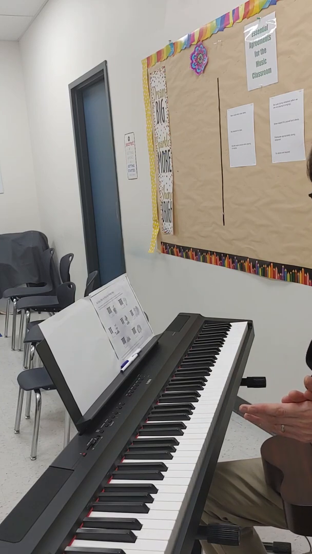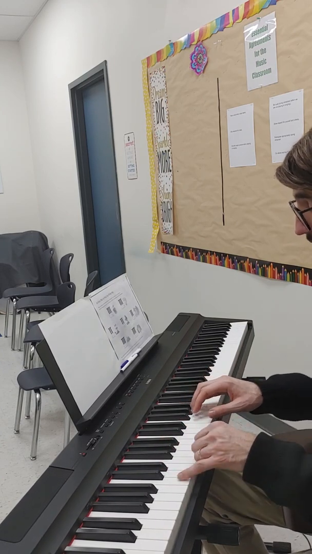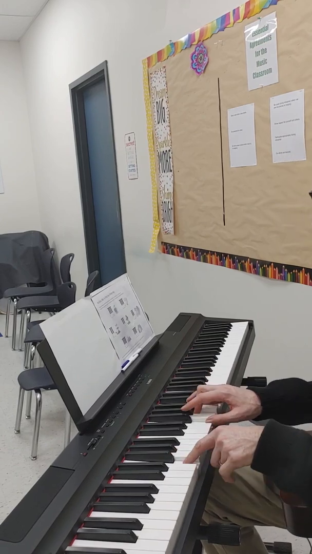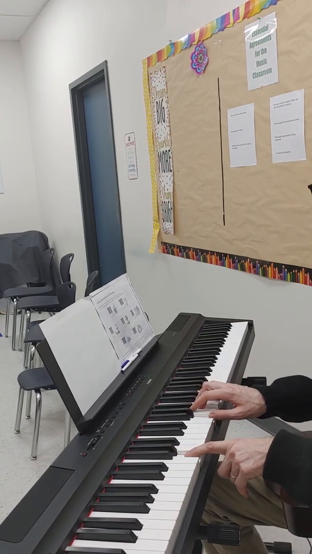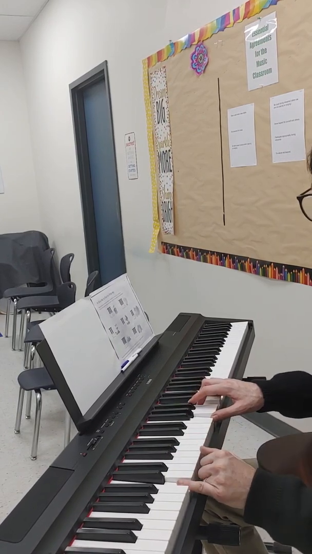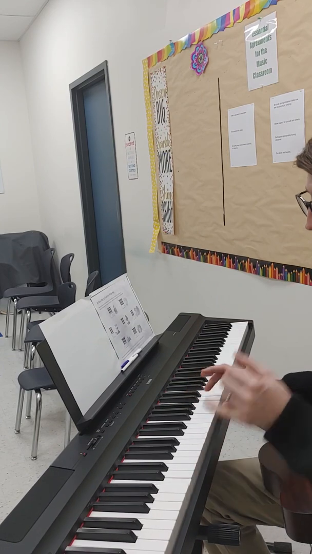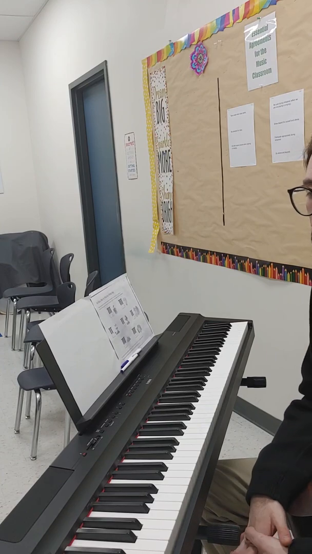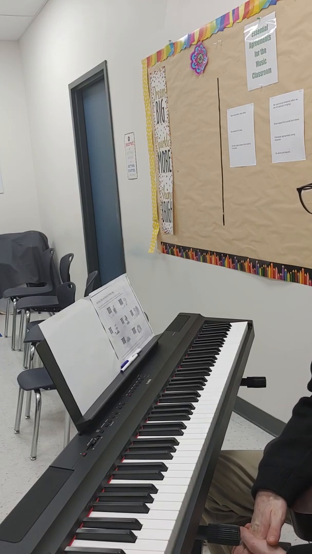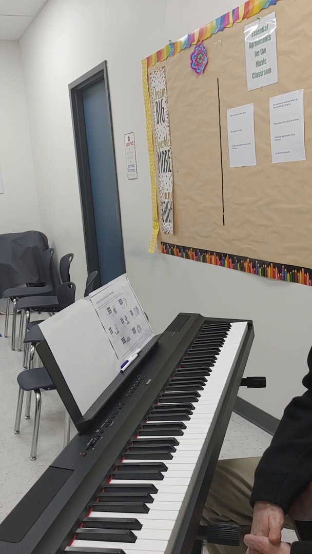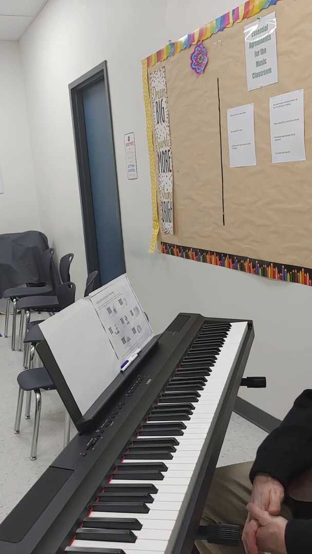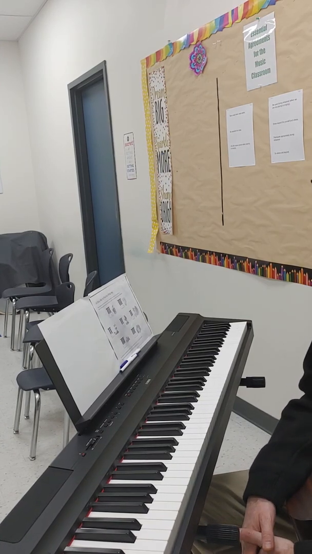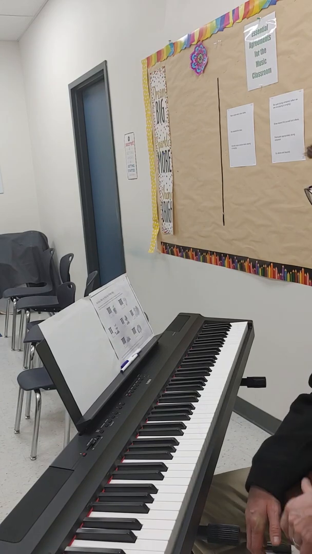Okay, so 1, 4, and 5 chords. C major, 1, 4, 5, 1. This is the basis of a lot of songs, the blues, country music, pop music, even classical.